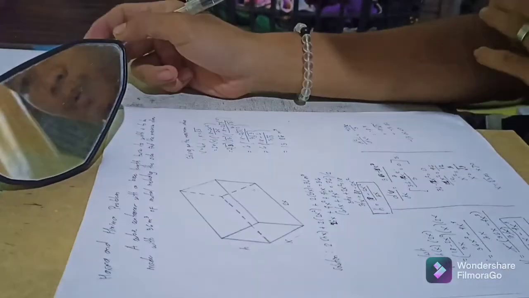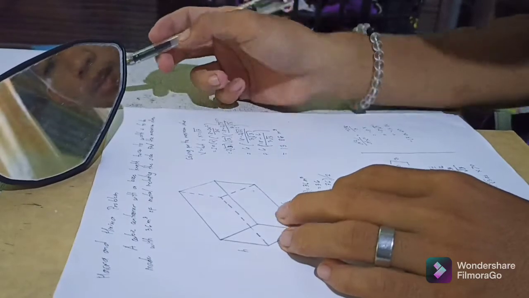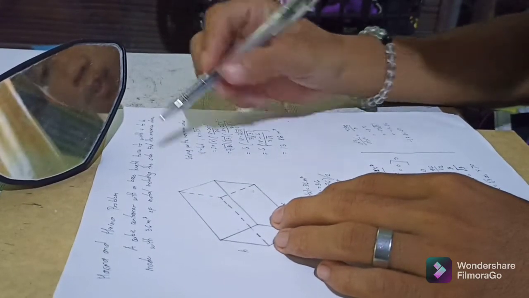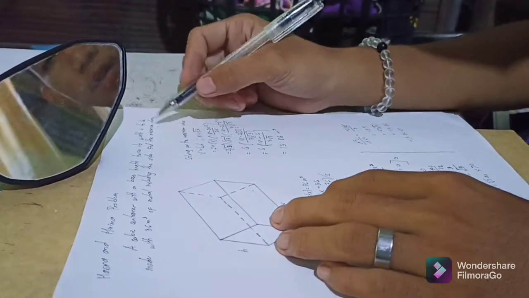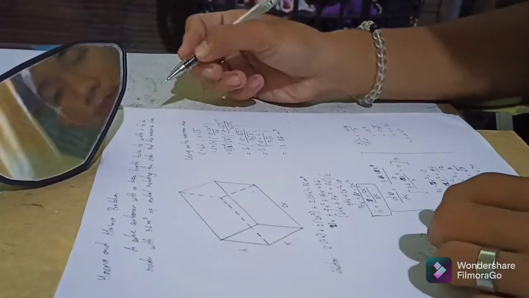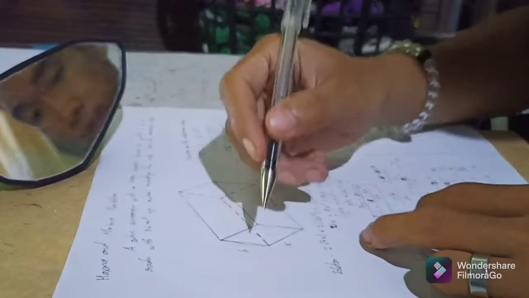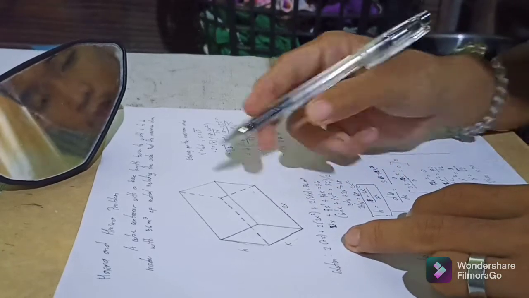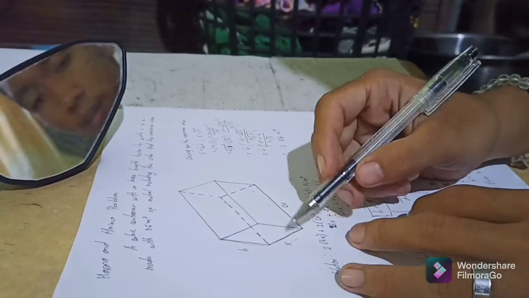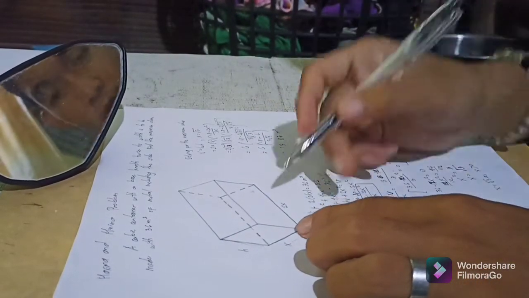So this is the last one, the maxima and minima problem. A container with a base length twice its width is to be made with 36 square meters of metal, including the sides. Find the maximum volume. This is the height, and x is the side, and the length is 2 times x.